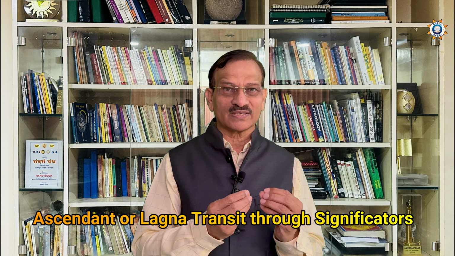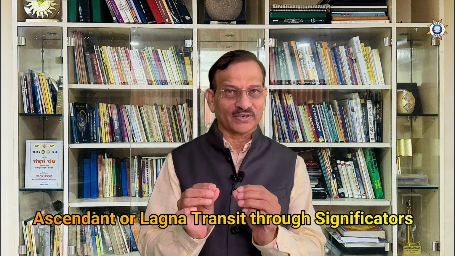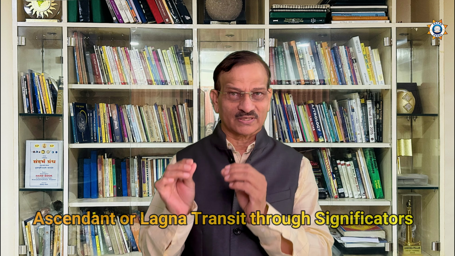So once you finalize some dates as per this transit, there could be 2-3 dates. Once you get these dates, now fix the ascendant. Fix the ascendant in a similar way. Transit of ascendant through one of the sign, one of the significator sign, one of the significator star, and if possible, one of the significator sub.